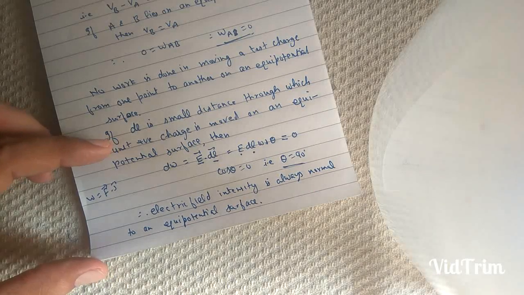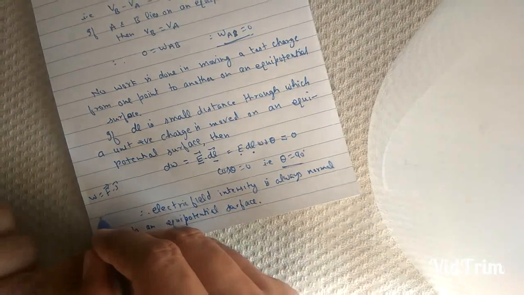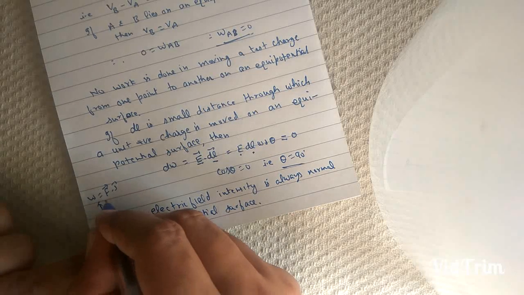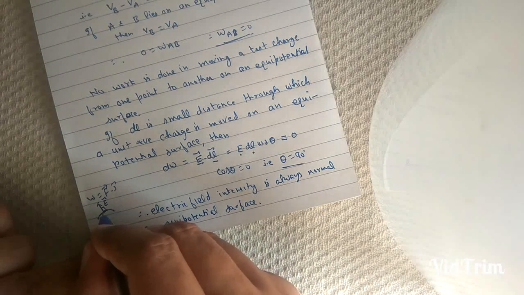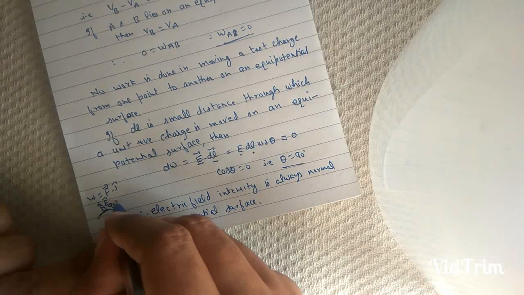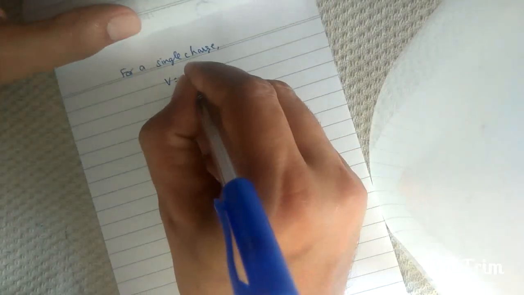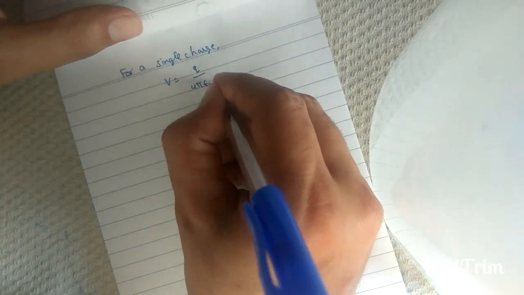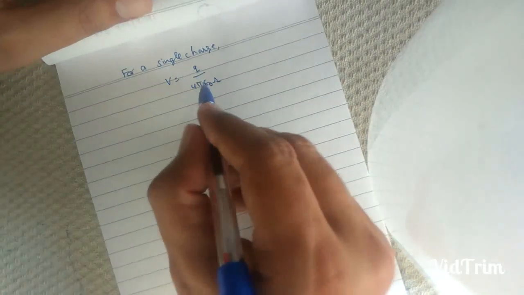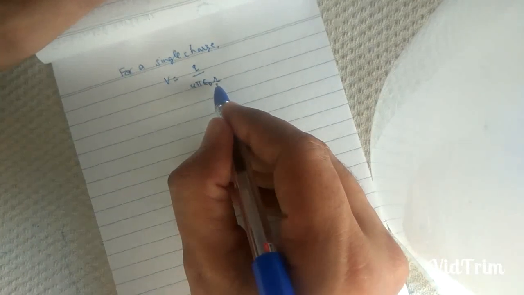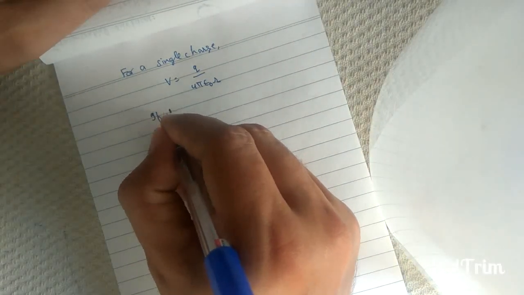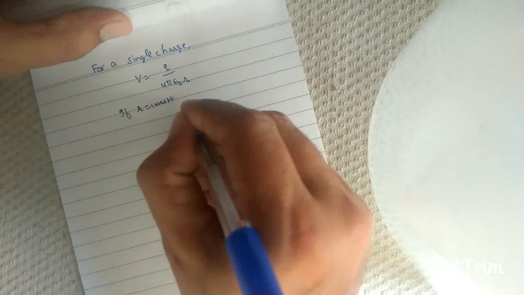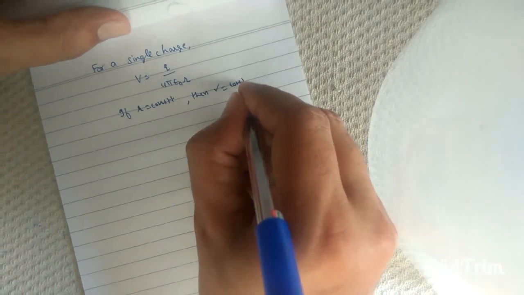For any charge configuration, equipotential surface through a point is normal to electric field intensity at that point. This means the angle between equipotential surface and electric field intensity is 90 degree. We know that for a single charge, electric potential is given by Q upon 4 pi epsilon naught R. Q is the charge, 4 pi epsilon naught are constants. If R is constant, then V is constant.